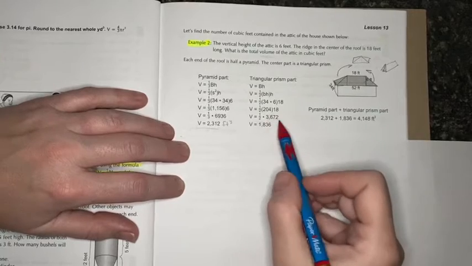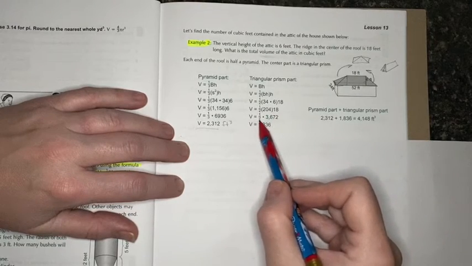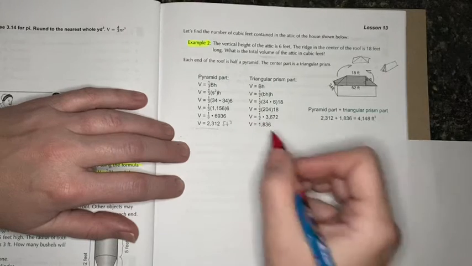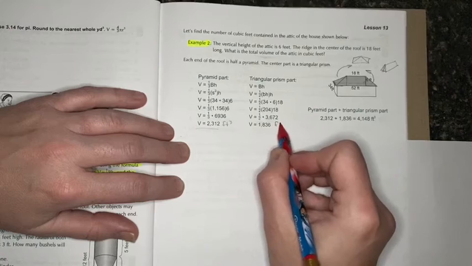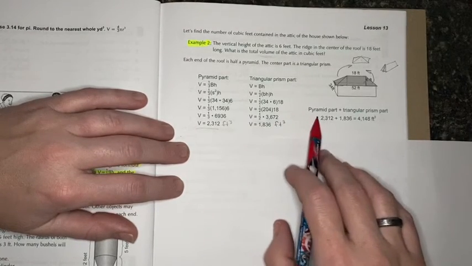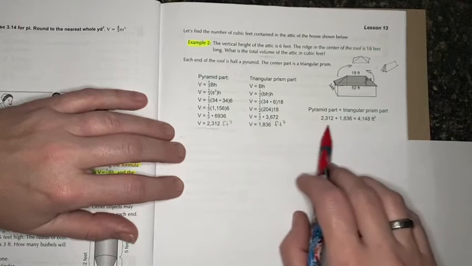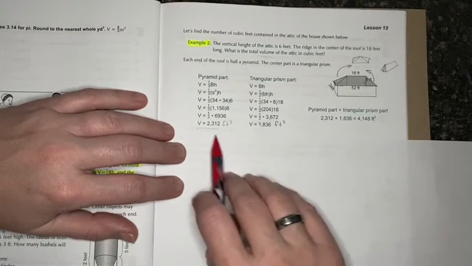So again, we punch the information into our calculator. Multiplying by 1/2 is the same as dividing by 2. So we divide our answer by 2 and we get 1,836 feet cubed. Then to find the total volume, we add our 2 shapes together. We add our 2 parts together.